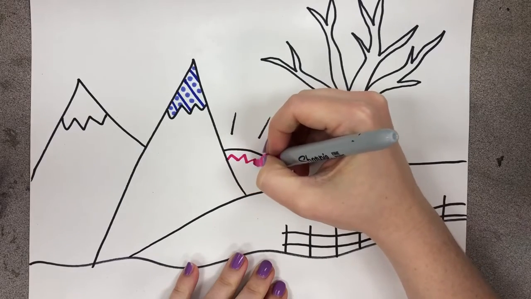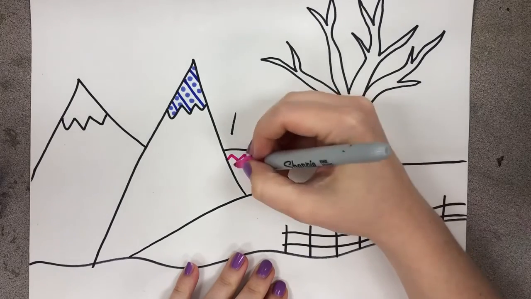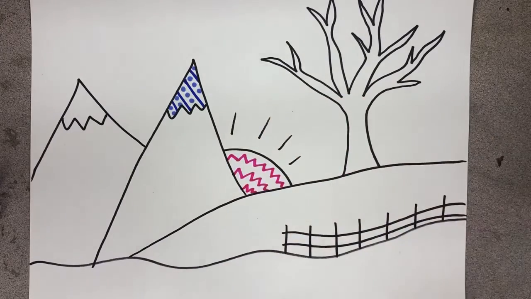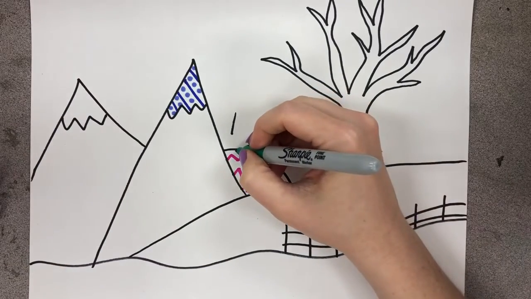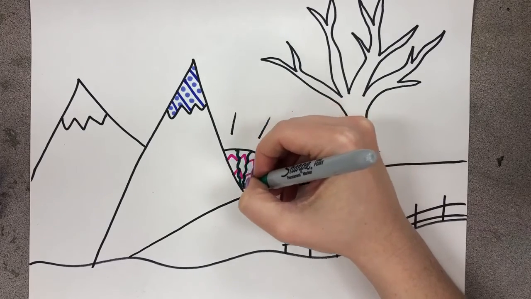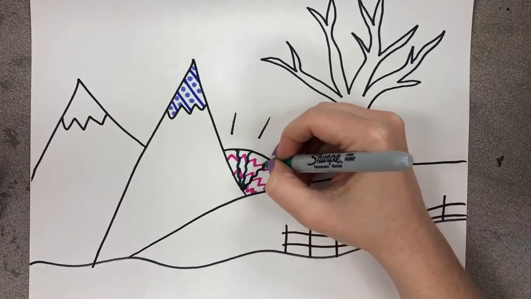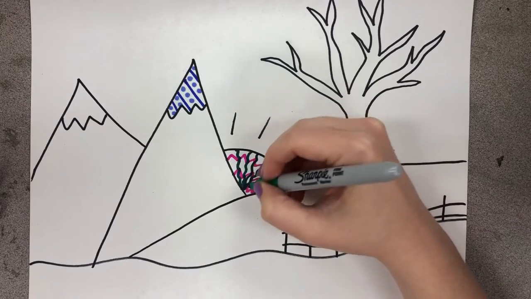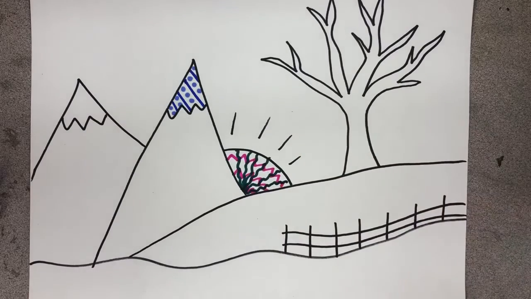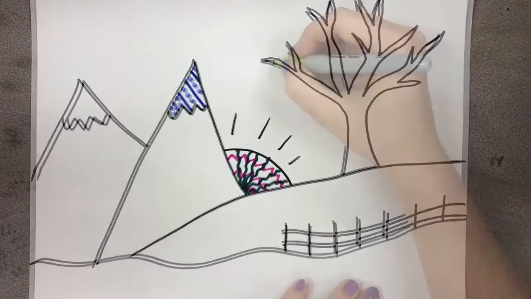do something. I could do zigzag lines. Yay, I've made a one-part pattern. Now I've got to switch and make it a two-part pattern. So I'm going to add something else to my pattern to complete it. Now I'm going to go ahead and work for a little bit. You guys can watch me as I add the patterns.